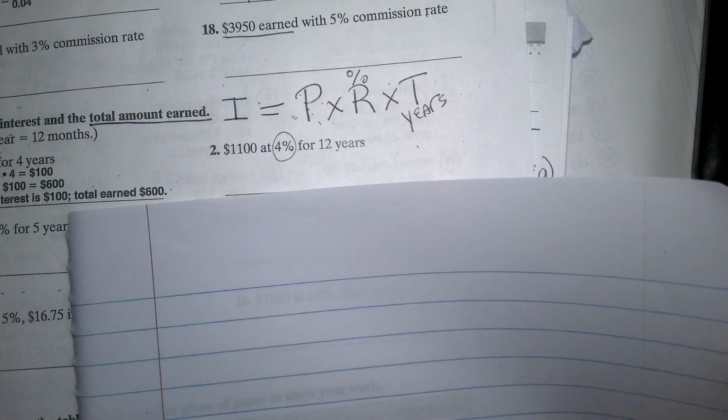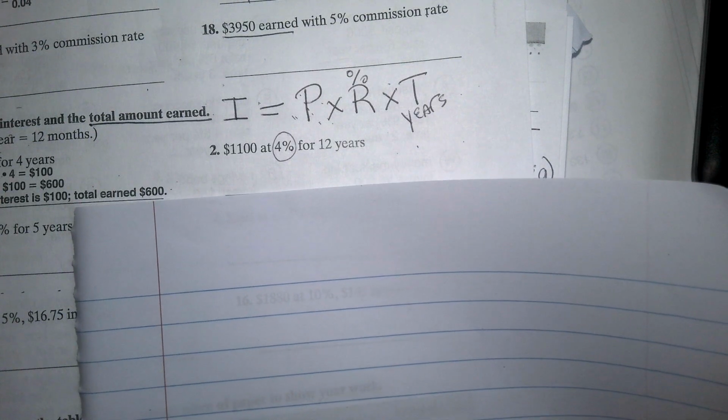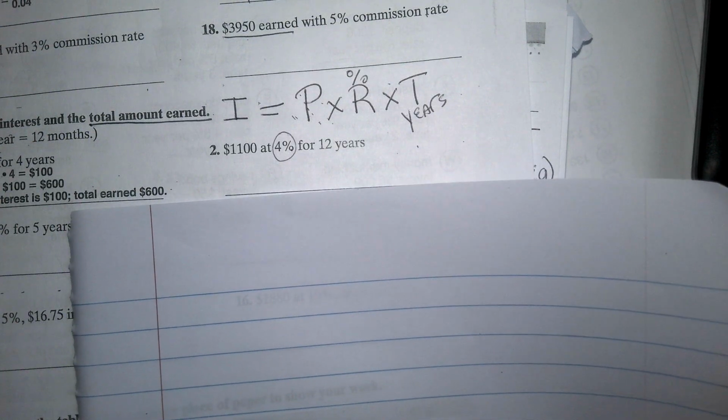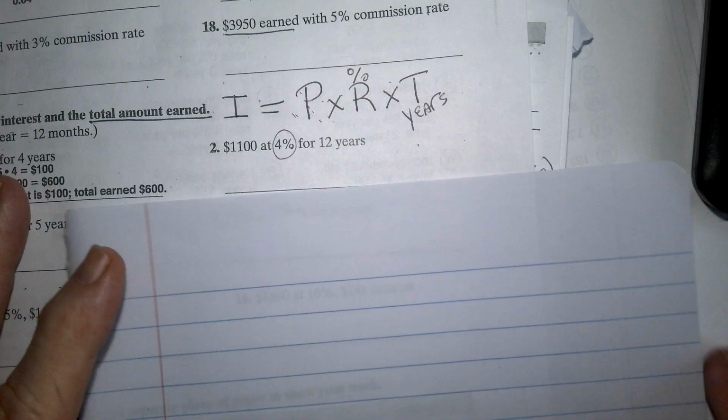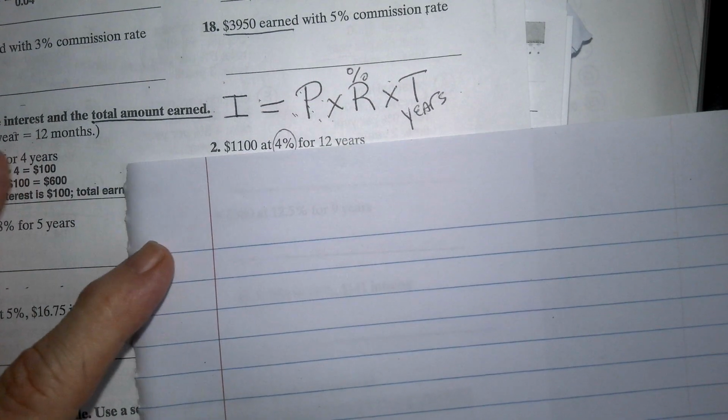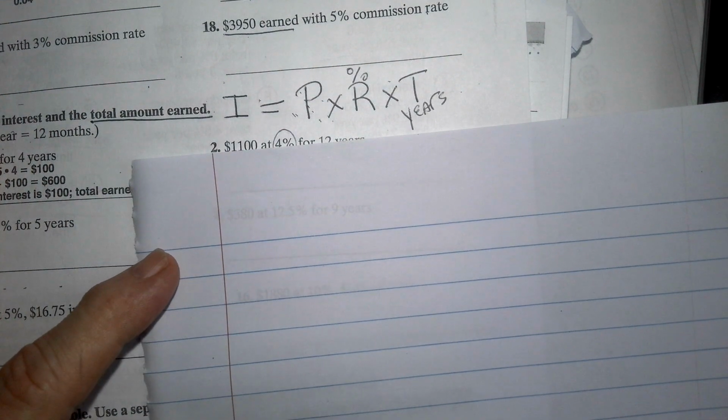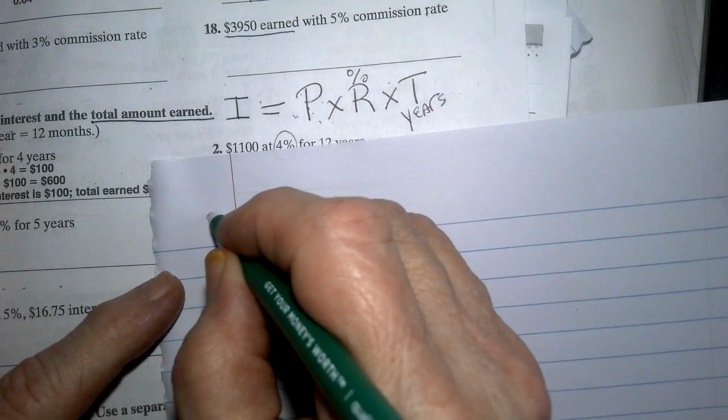By the way, the interest they give you is a lot less than the interest that you're going to pay on a loan, because that difference, the bank is going to make money. But anyway, that is interesting. You get charged interest on credit cards, on a lot of things. So let's go ahead and start the number 2.